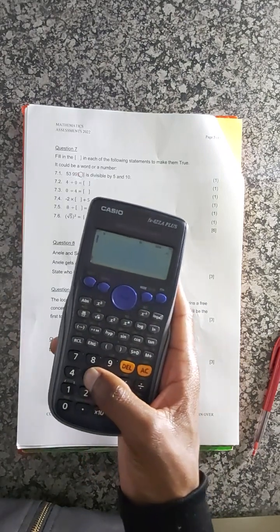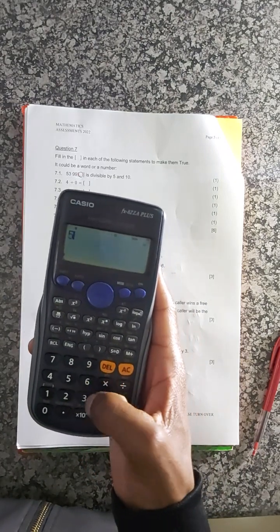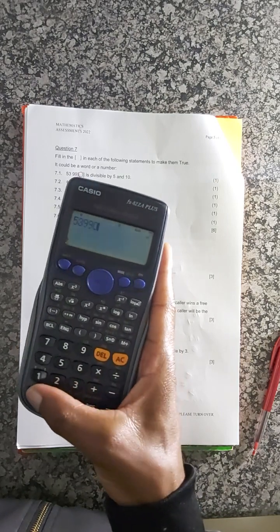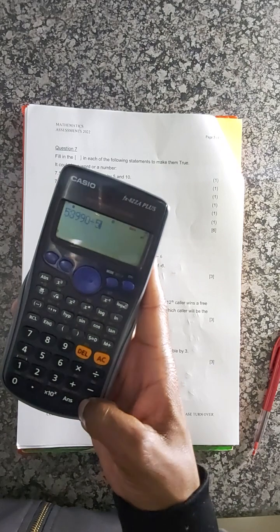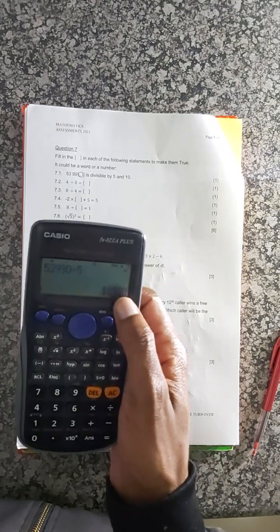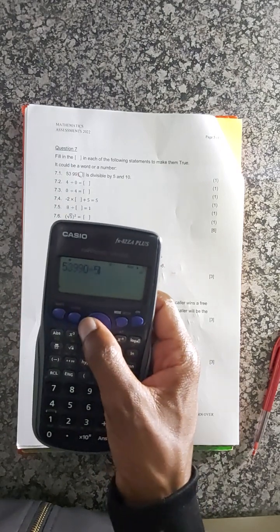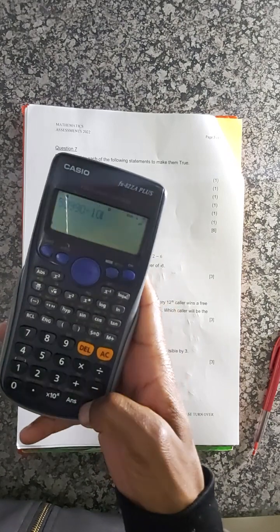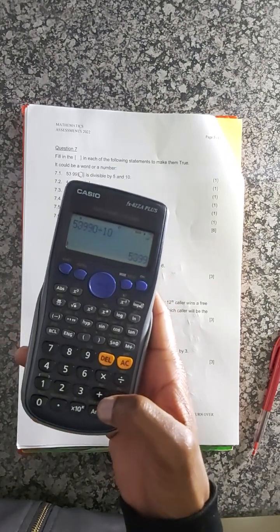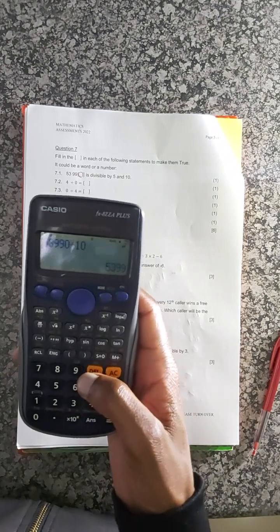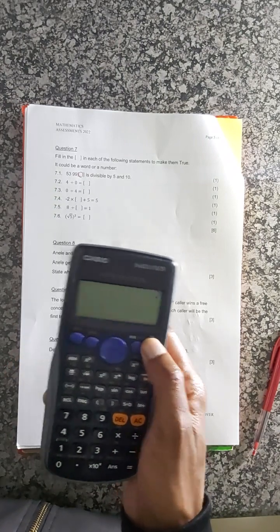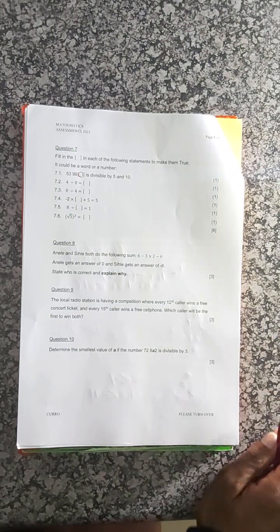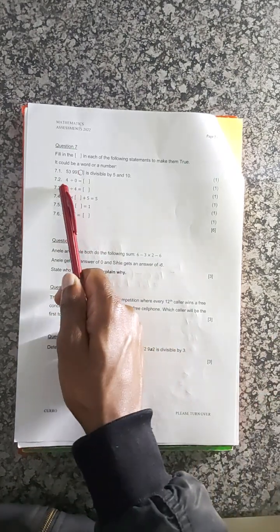So you punch it on a calculator. 53,990, and then say divide by 10. Yes, it is divisible. You can see it's not leaving any remainder. Move on to the next one, which is 10, also divisible by 10 without leaving any remainder. So your answer is going to be 0. Okay, now let's go to 7.2.